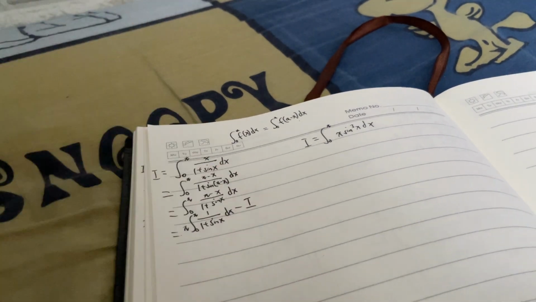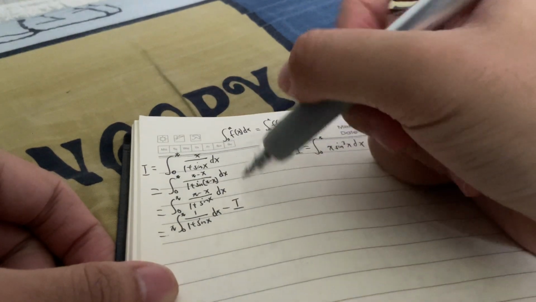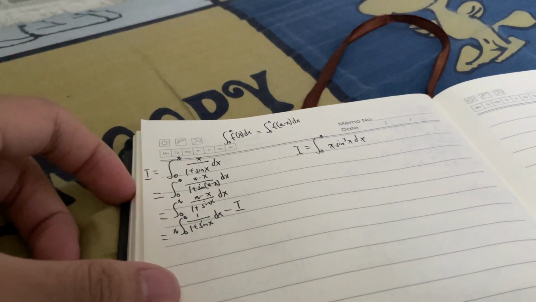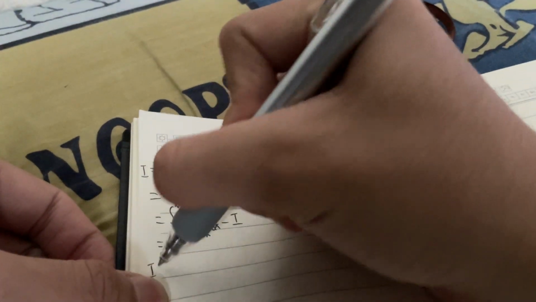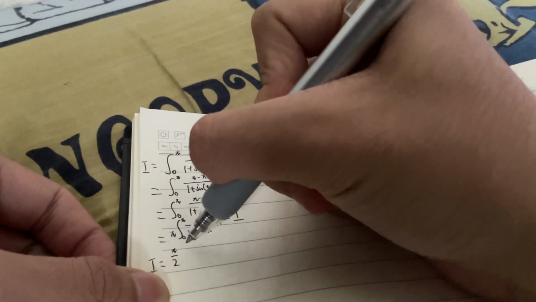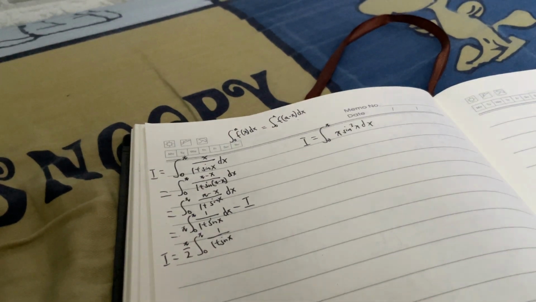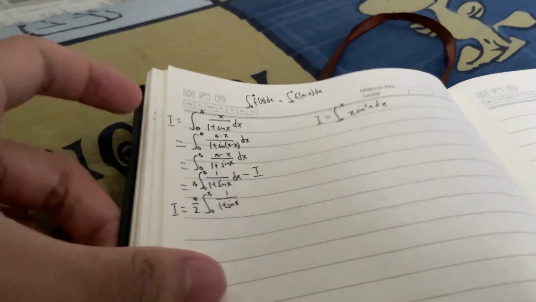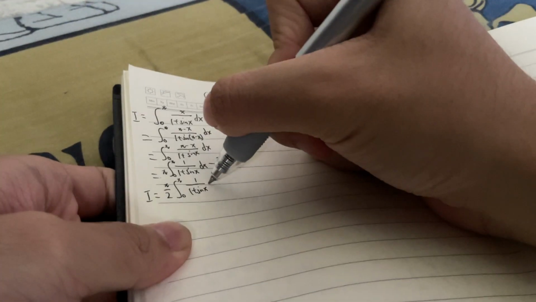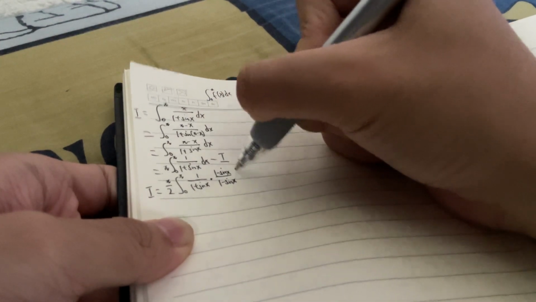So you can add I on both sides, and then divide by 2 on both sides, right? Add I to the left hand side, you get 2I is equal to this, and then divide by 2 on both sides, and you get I is equal to pi over 2 times the integral of 1 over 1 plus sin x. So how do we integrate 1 over 1 plus sin x going from 0 to pi? We're going to multiply by the conjugate of 1 plus sin x, which can help us a lot. So 1 minus sin x over 1 minus sin x.